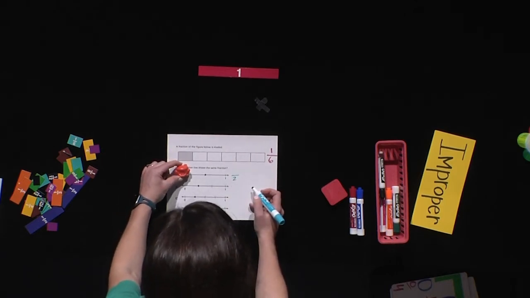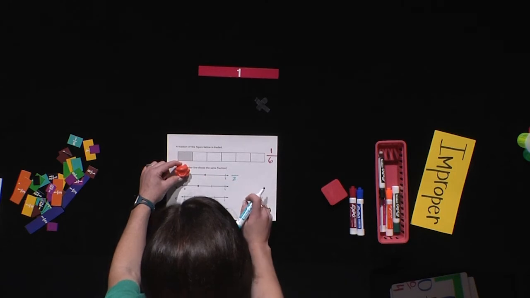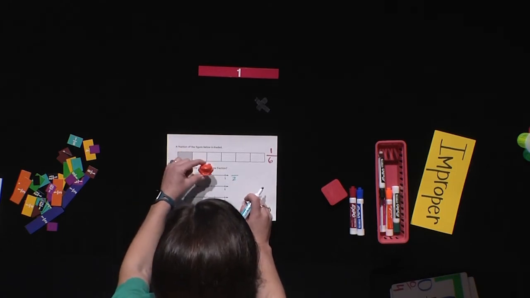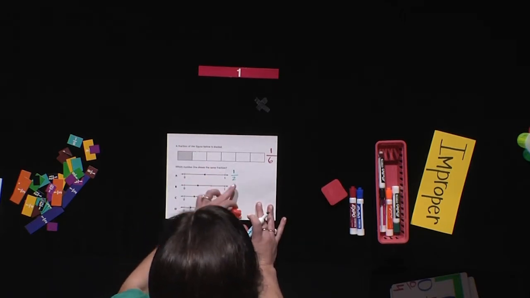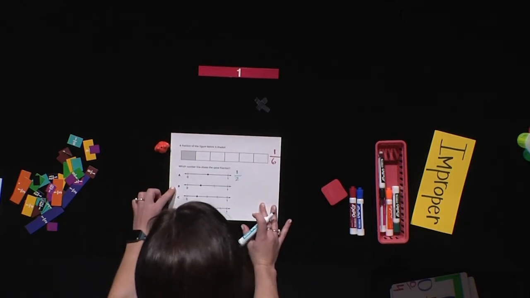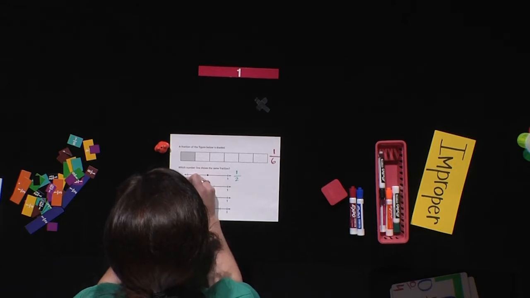If we come back to 0 and jump to our object, which here is a dot, we have to jump 1 time, which is 1/2. That does not match our fraction picture, so we are going to eliminate A.